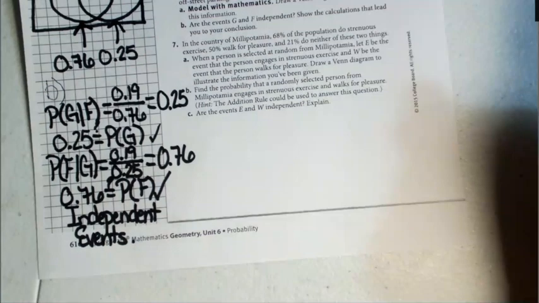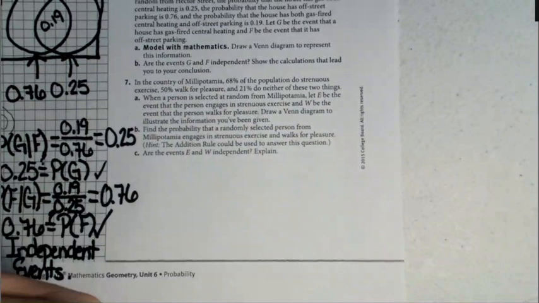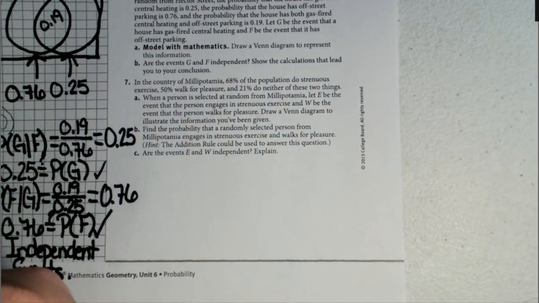All right, let's take a look at number 7. Number 7 says, in the country of Milapanami, 68% of the population do strenuous exercise, 50% walk for pleasure, and 21% do neither of these two things. When a person is selected at random from this country, let E be the event that a person engages in strenuous exercise, and W be the event that a person walks for pleasure. Draw a Venn diagram to illustrate the information you've been given.